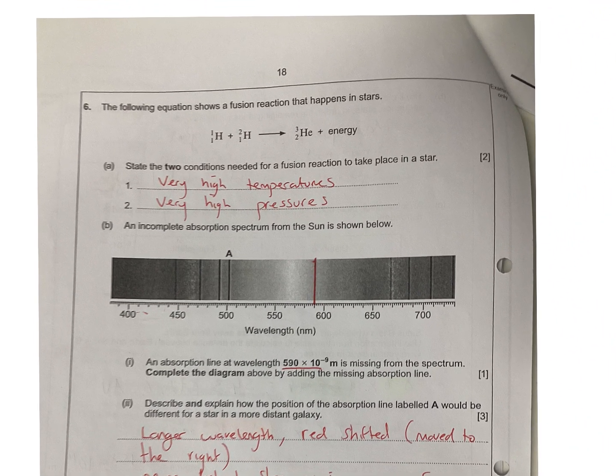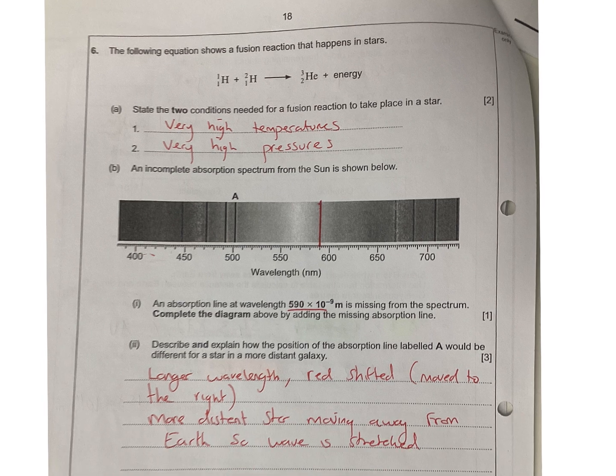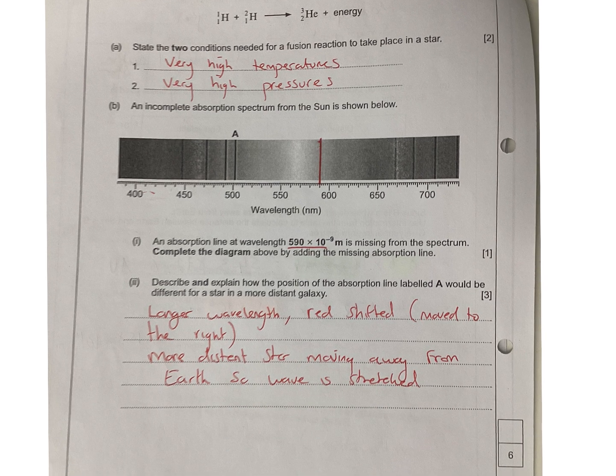So this is a triple question. We've got core knowledge here: state 2 conditions needed for fusion. So very high temperatures, very high pressures. That should be a nice easy 2 marks. Then we've got to draw on here the wavelength of 590 times 10 to the minus 9. And again, this is knowing that a nanometer is times 10 to the minus 9.